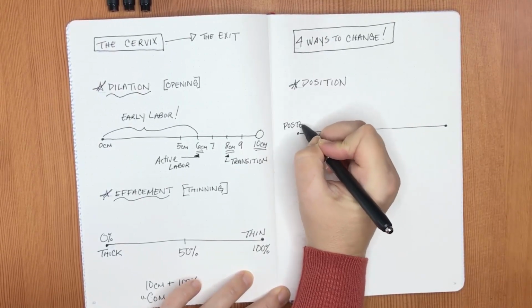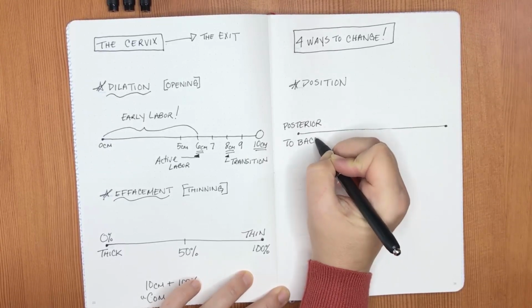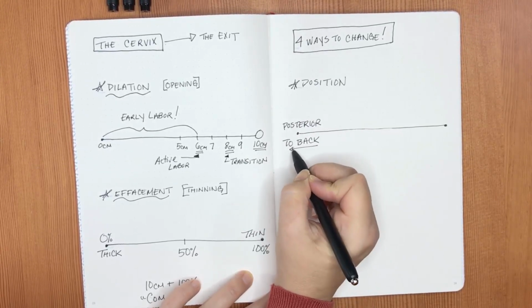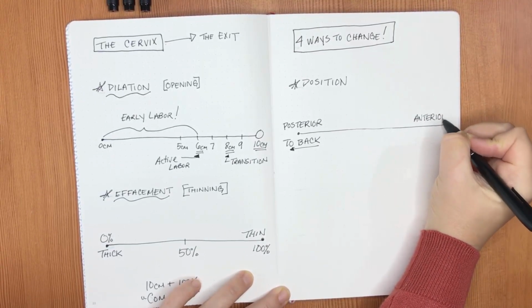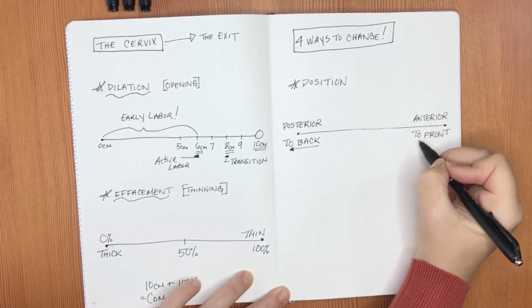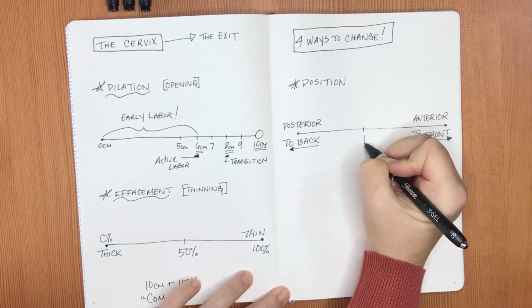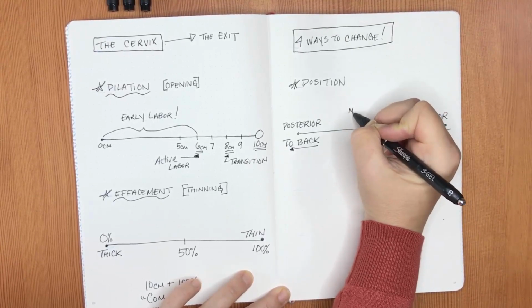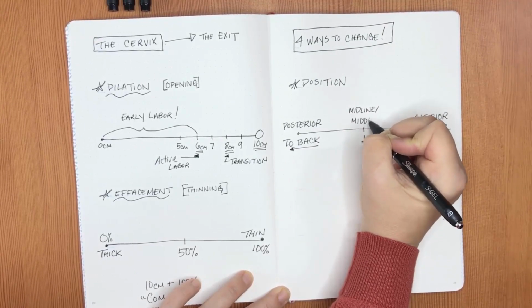a posterior fashion, which means it's pointed towards the back of your body. As the cervix changes in labor, it is pointed finally anterior, and that's pointed to the front of your body. And halfway through, the positional change is considered either a midline cervix or you might hear it called a middle cervix.